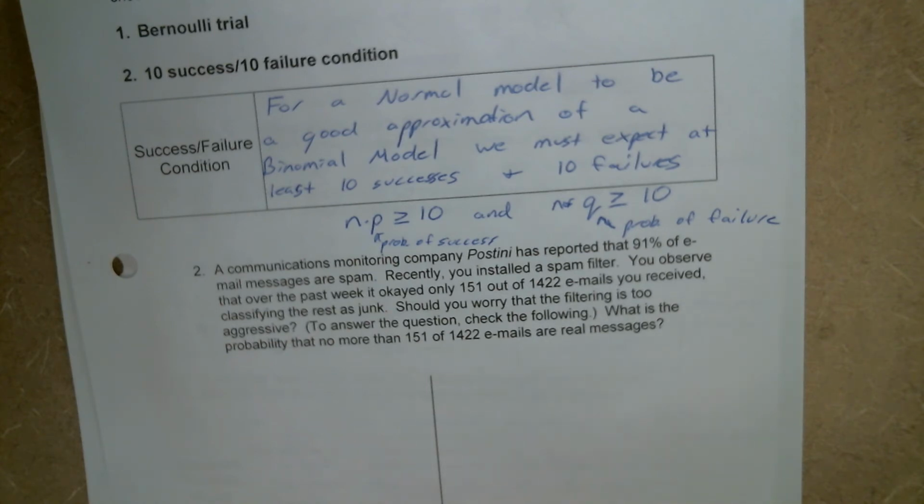So this one says basically an email monitoring company says that 91% of email messages that get sent out are spam. You recently installed a spam filter and observe over the past week, it only okayed 151 out of 1,422 emails and classified the rest as junk. Should you worry that the filter is too aggressive? Is it accidentally filtering some of your real email? To answer this question, check the following. What is the probability that no more than 151 of your 1,422 emails are real messages?